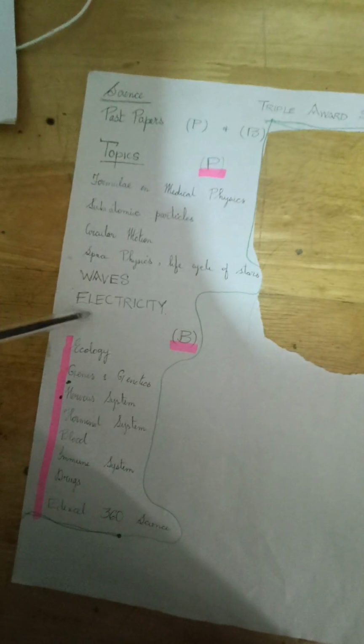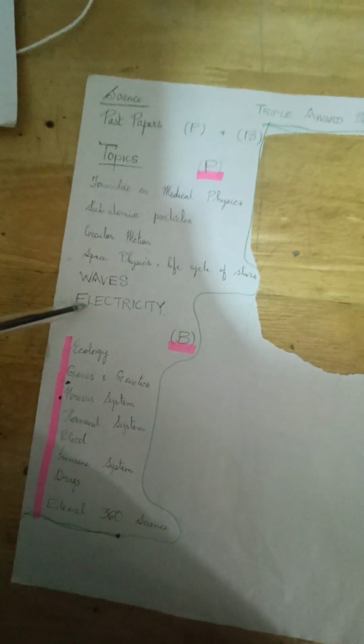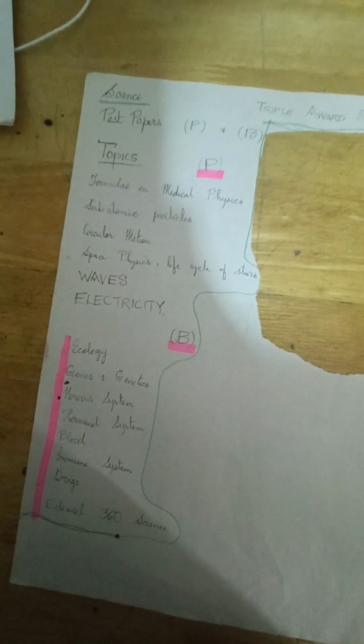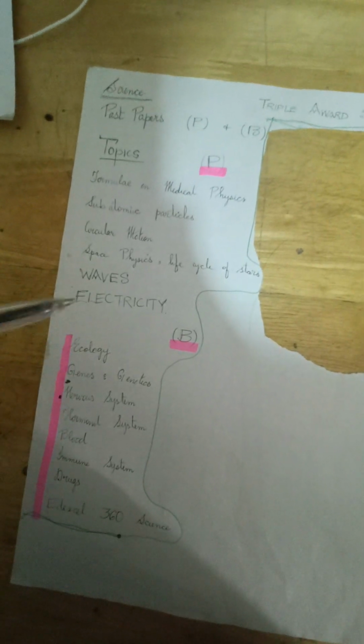So my main focus would be Hall effect. I'll talk about eddy currents, EMI, how electromagnetic overlap takes place. Now, with biology, I'm doing biology temporarily, but these are the topics assigned to me.